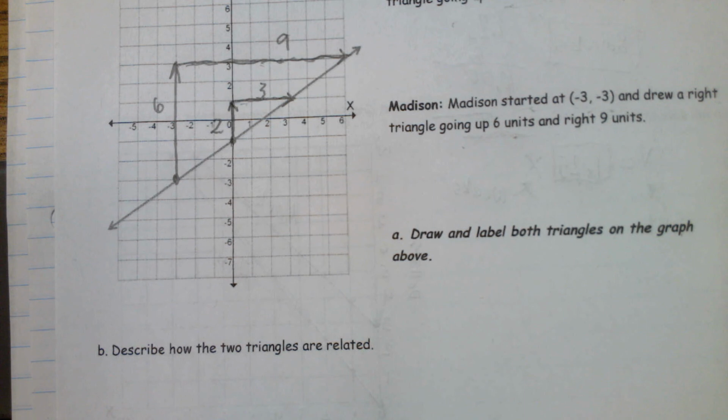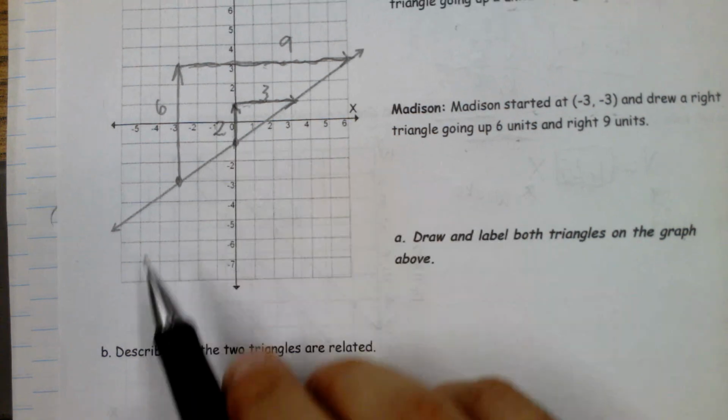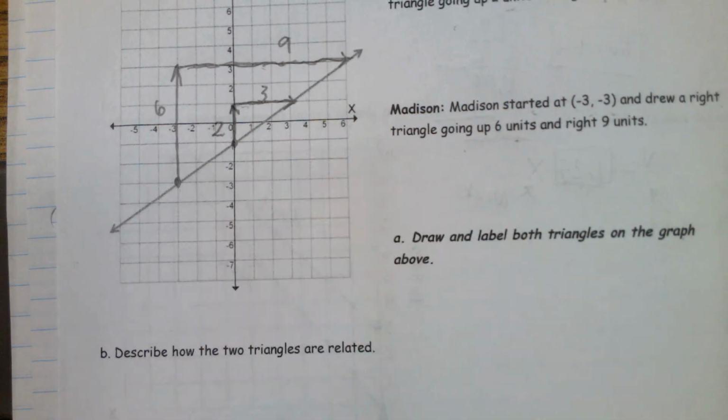All right. So go ahead and label those 2 triangles. We have a rise of 2 and a run of 3, a rise of 6 and a run of 9.